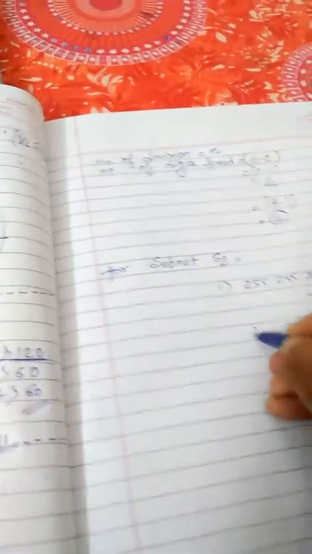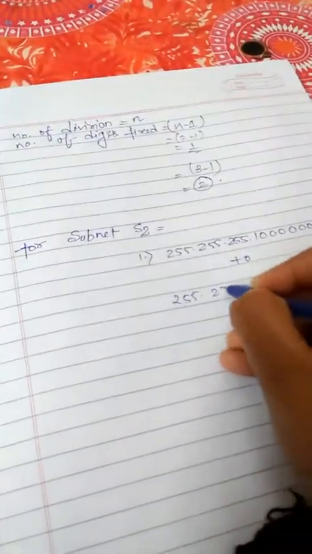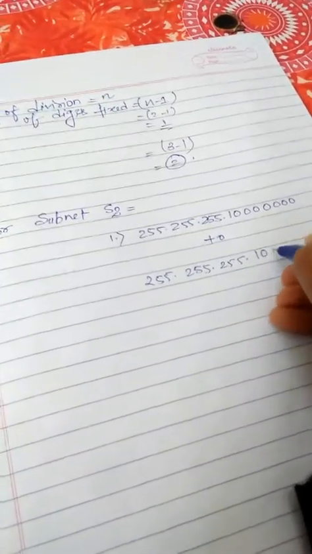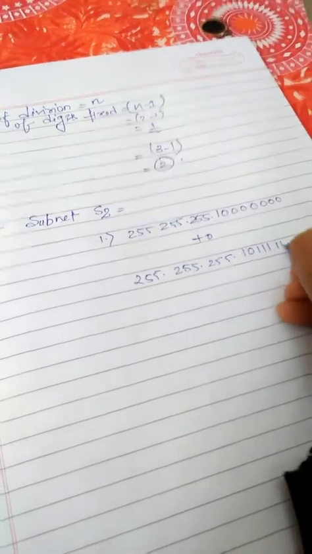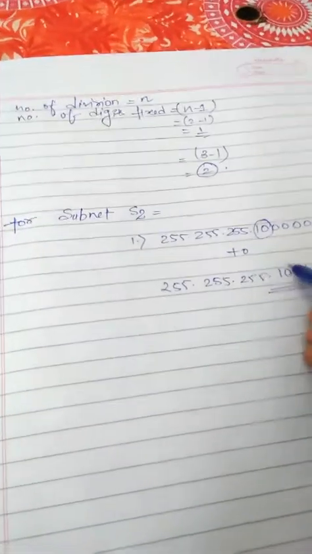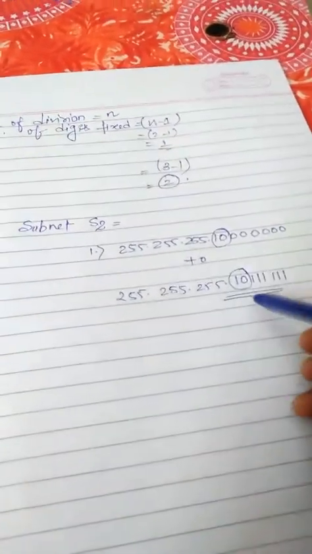255.255.255.10111111. Okay, so this is it. As we know the first two digits will be fixed, so here also we have fixed the first two digits.